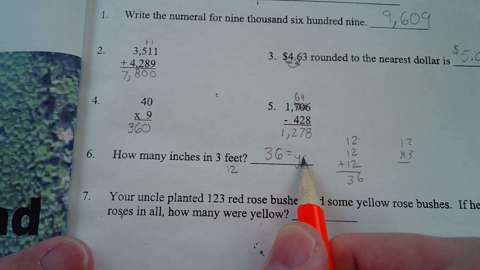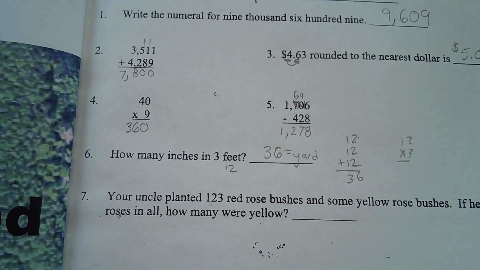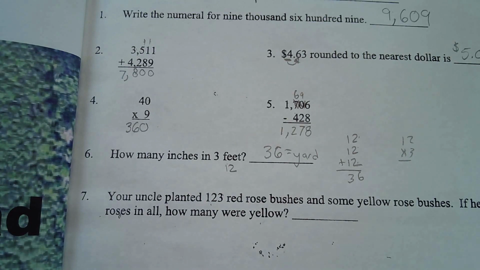Not a backyard, but 3 feet is called a yard. So when you talk about football or the Olympics, when you have like a 100-yard field, that's yard. A yard is 3 feet.